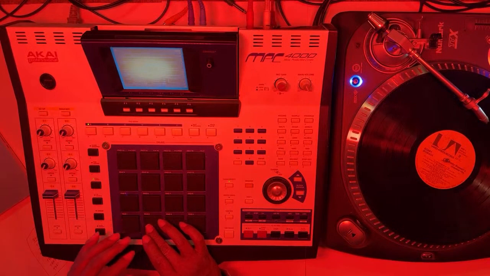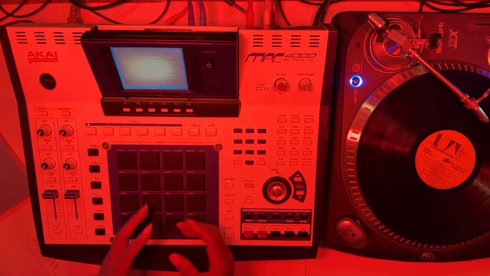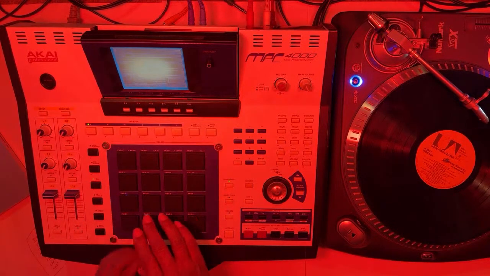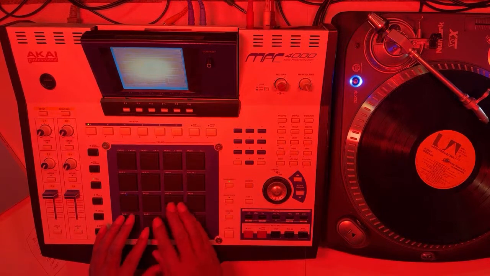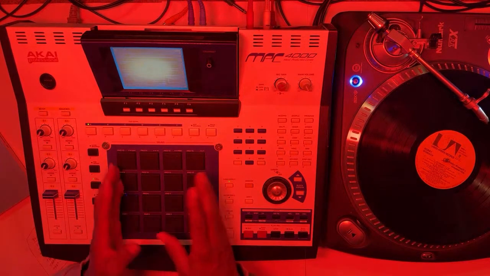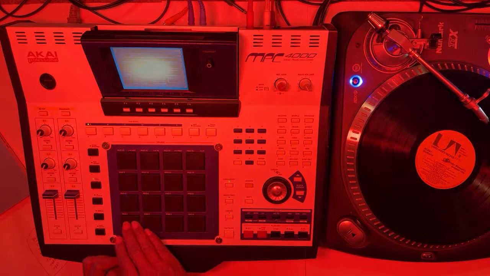That's the whole chop. So now I can play it where I ain't gotta worry about holding and folding. But what happens is if I do this, they're gonna ring over. So watch when I play it.